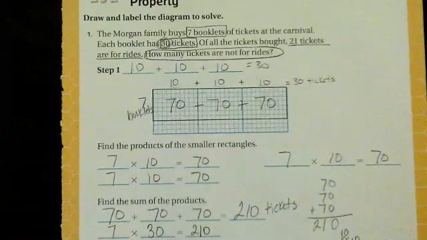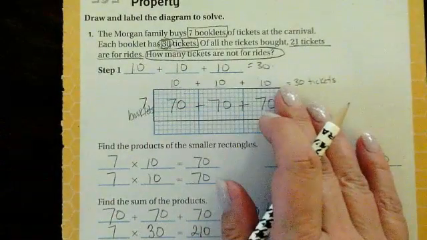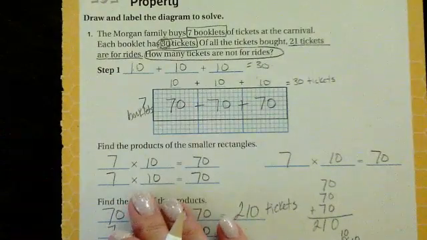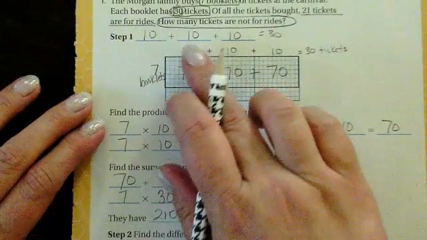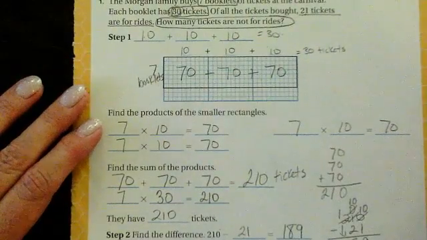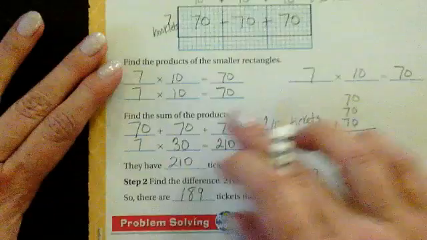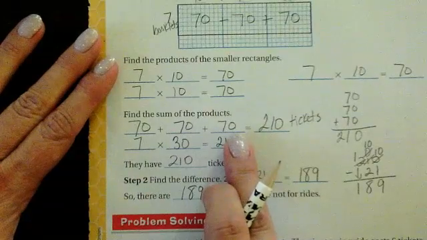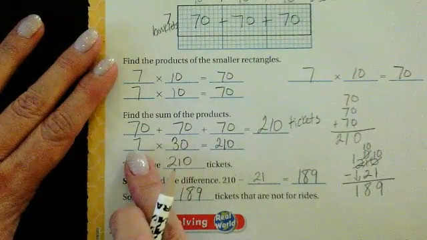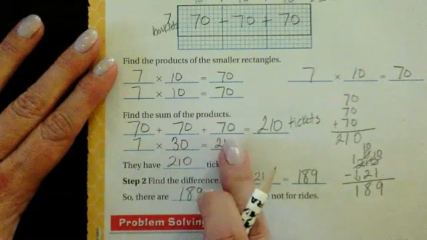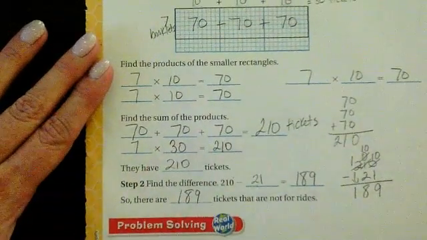Okay, we can use the distributive property to make our multiplication simpler because we're multiplying by 10, which is easy to multiply by. We add up the sum of our products, which is the same as saying 7 times 30 equals 210, okay?